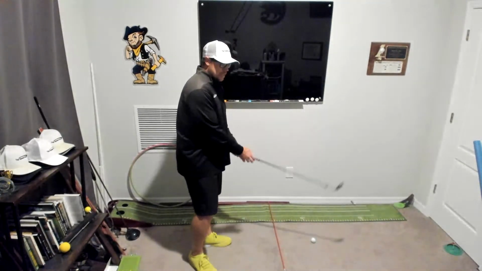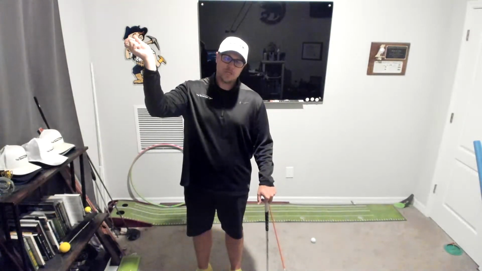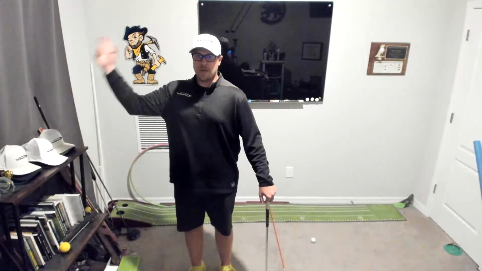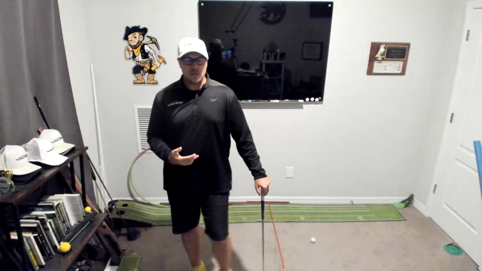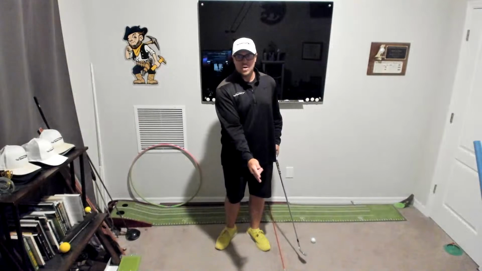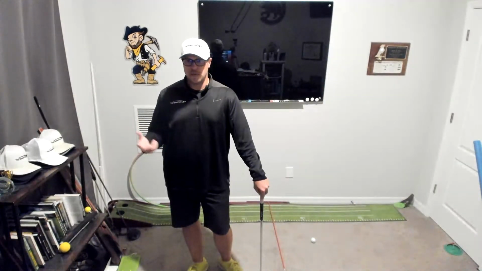But generally, what I like to see is the trail arm at the top bent at about 90 degrees. That's what you're going to see with the best players. Just like if you're throwing a ball, you wouldn't bend your arm like this. That wouldn't be very powerful. Whenever anyone throws a ball, they bend their arm at about 90 degrees every single time, intuitively, right? So that's what we want to do with the golf club. You're throwing the golf club into the ball, and then the ball is going toward the target. That's the way you want to think about it.